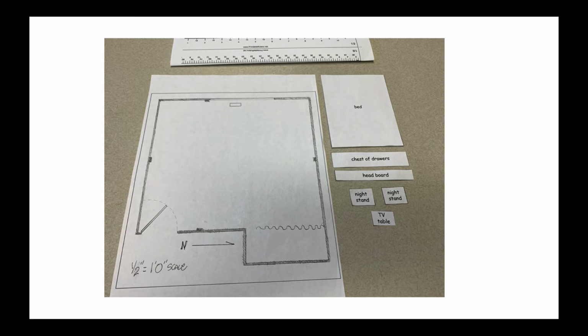Then I also made my bed, a chest of drawers, the headboard, 2 nightstands, and a TV table that are going to be in that room. You'll note in my plan that I also put little boxes where all the plug-ins are, and at the top, under the window, I also have the heat vent, so I know that I'm not covering that up when I place my furniture.